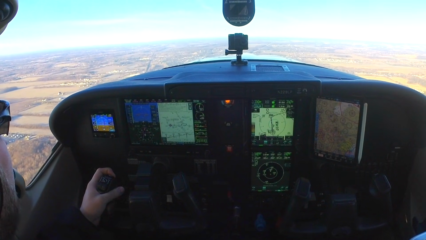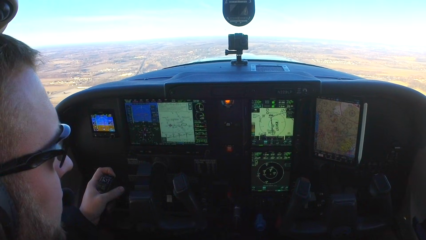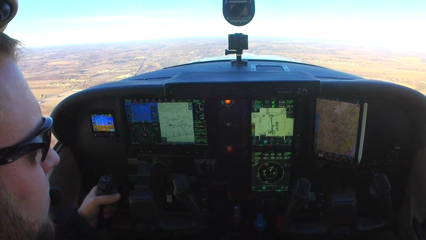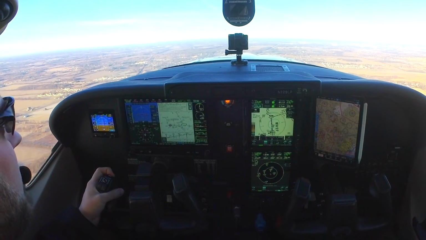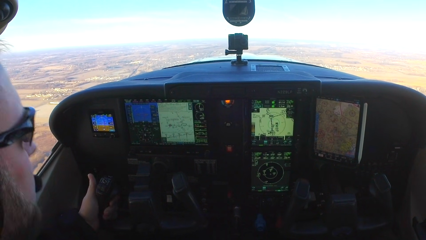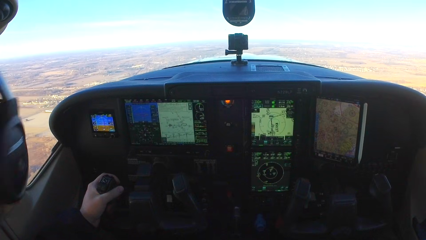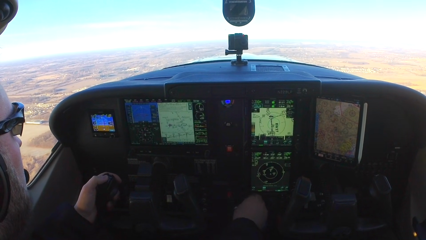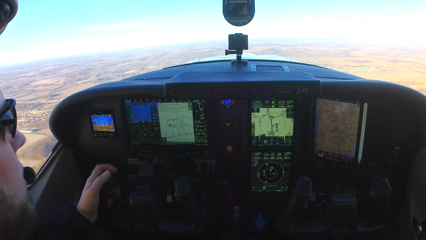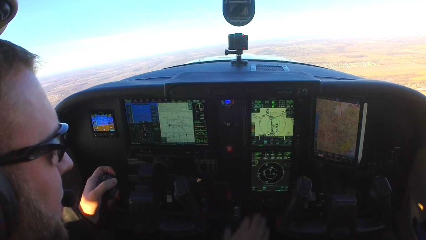Departure, Skyline 229 Lima Papa, runway heading, and we'd like to go back to Delta 95 when able. Skyline 229 Lima Papa, Great Lakes departure, ident. Ident, 229 Lima Papa. Skyline 9 Lima Papa, radar contact, 2 miles west of Flint Airport, turn right heading 350, short vector for traffic inbound to runway 18. 350, Skyline 9 Lima Papa.